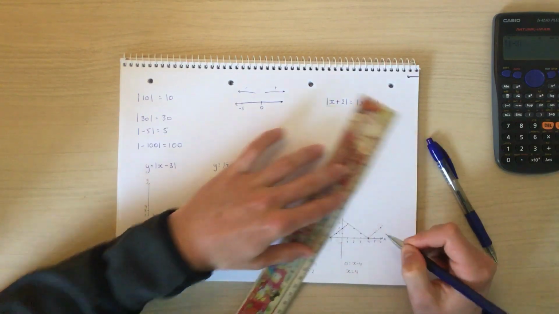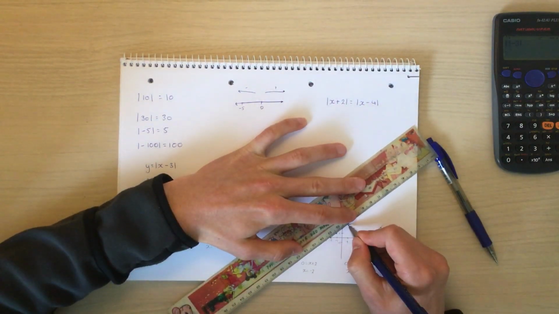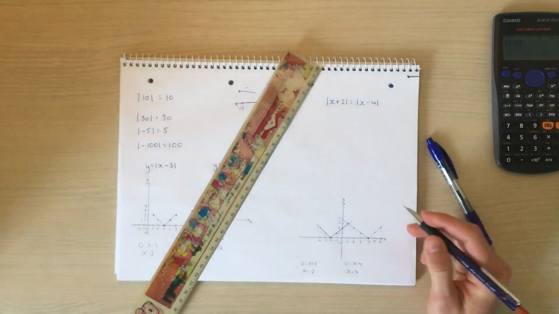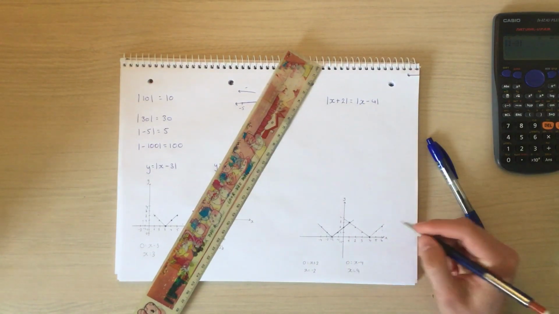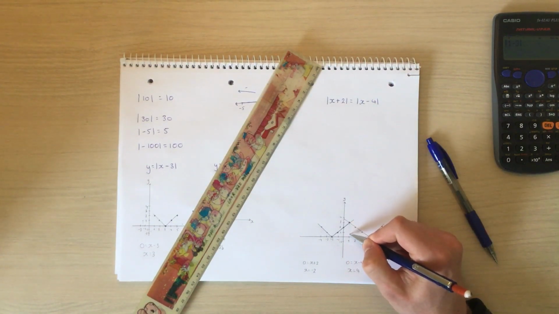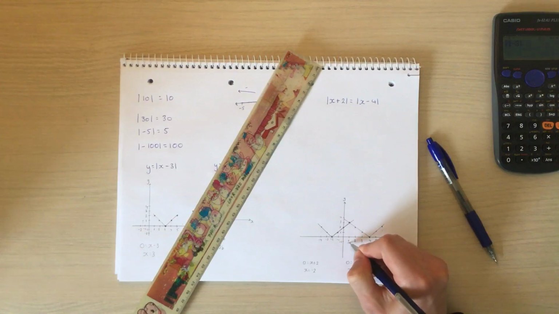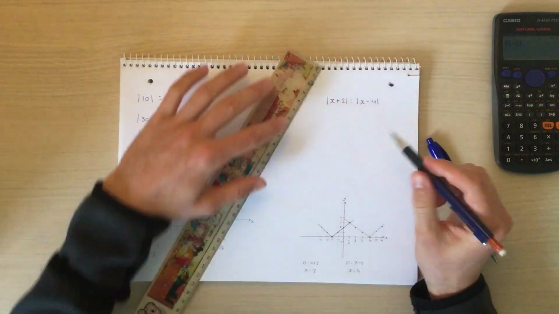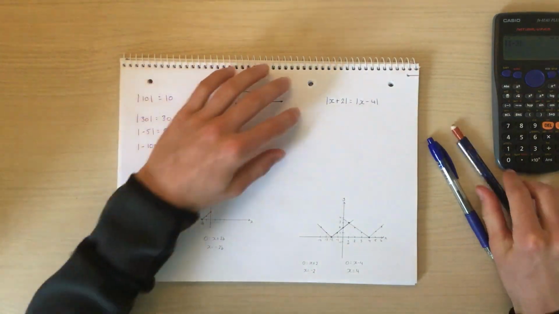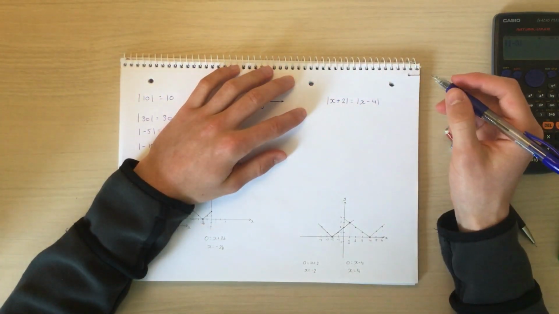And what we end up getting is two modulus function graphs that intersect at a point. Here, right, we can see that. Now, it looks to me as though that's going to be 1. So I think that x is going to be equal to 1. But the way that we can be sure is we can go ahead and solve it algebraically.